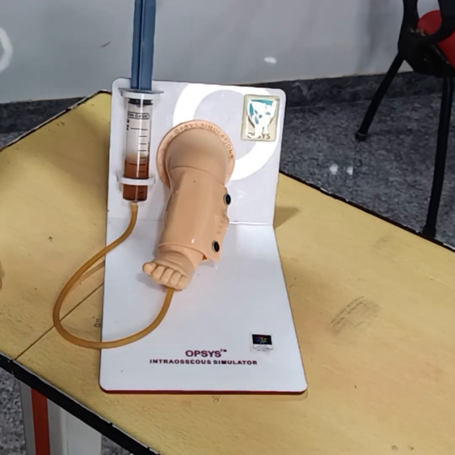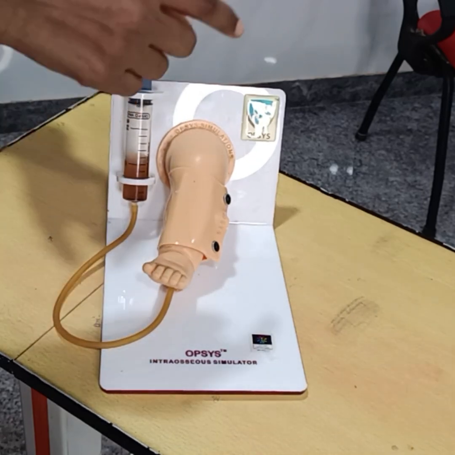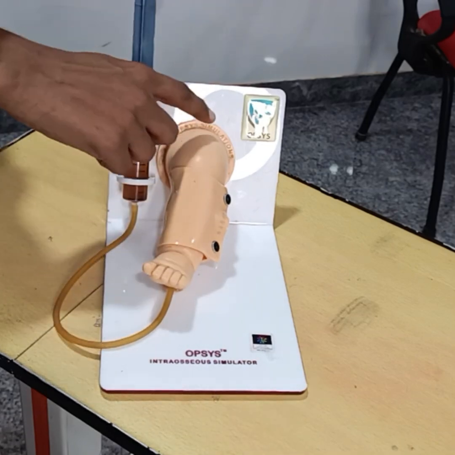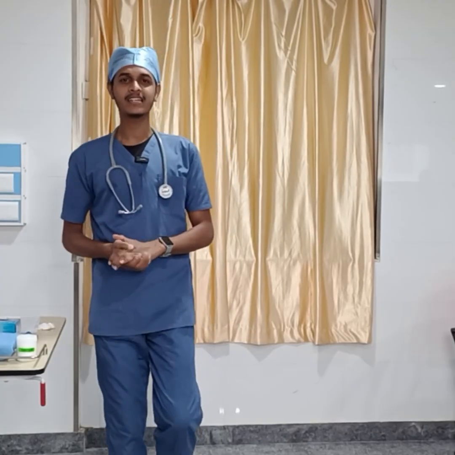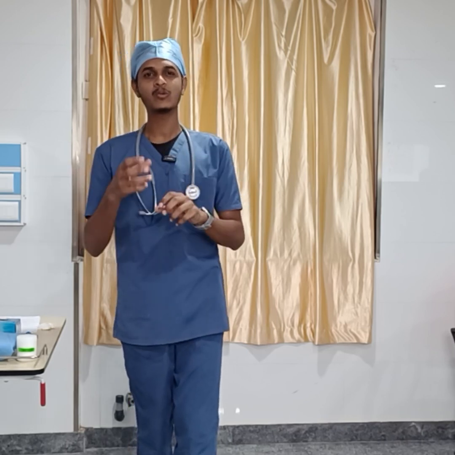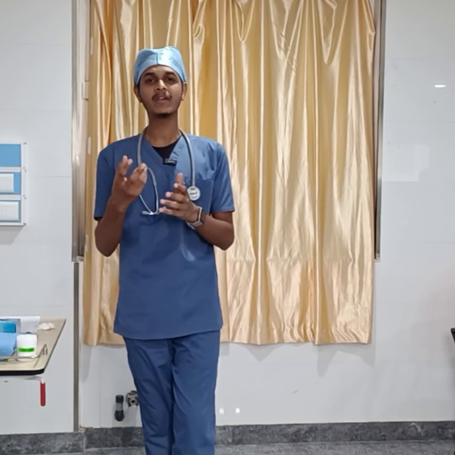So we started from the proximal humerus and then sternum and then proximal tibia, distal tibia and then distal femur. So this is the idea regarding where we have to prick the needle. So we showed the 4 various sites, right? Here one thing you have to remember: compared to your IV, here you may feel some resistance in IO access while delivering a drug, or at the time of confirmation. So that will be normal.